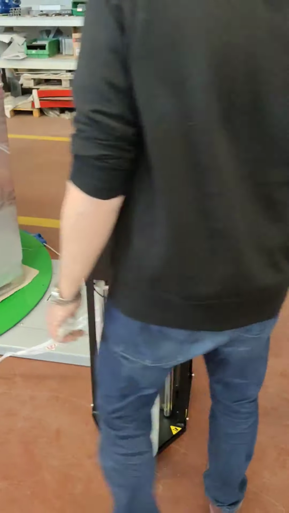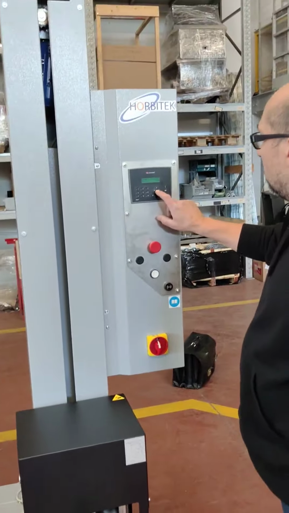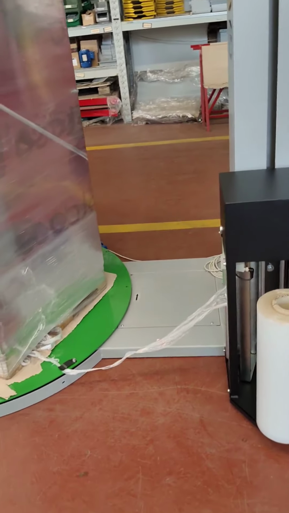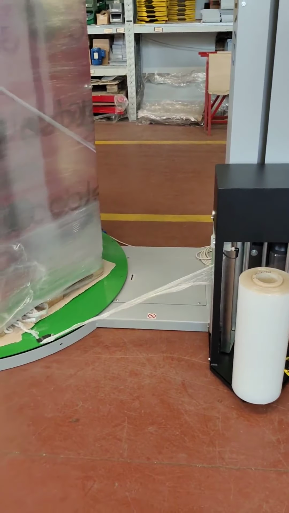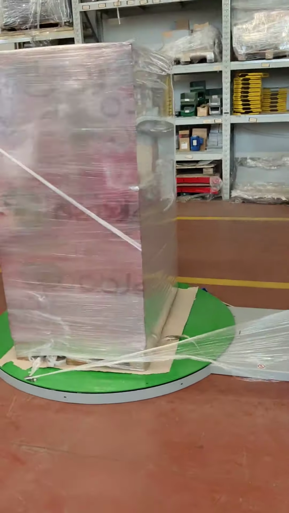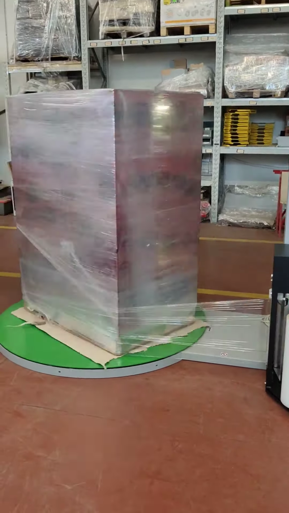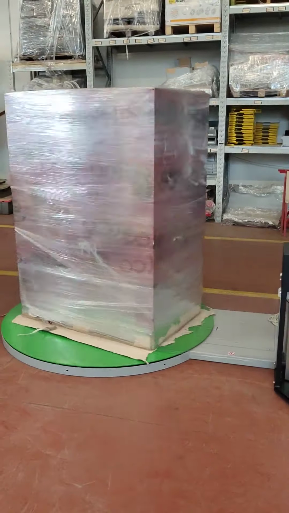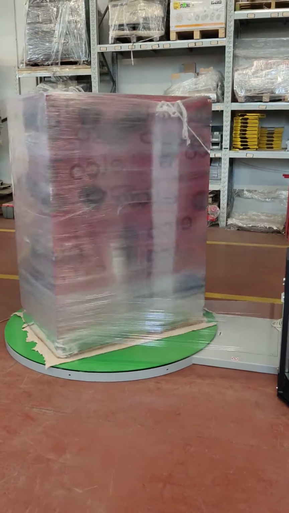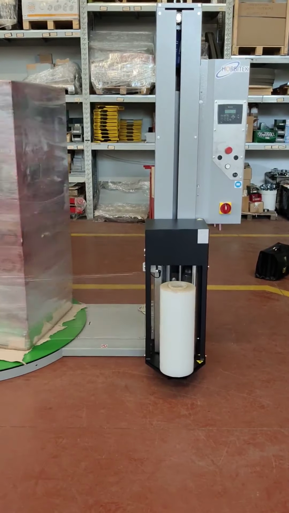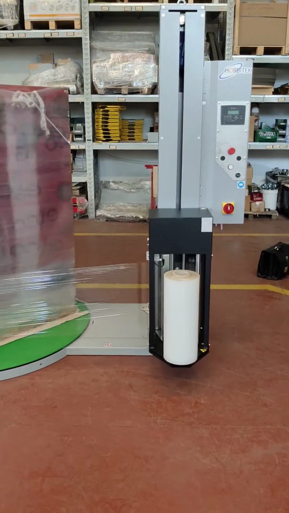And now we can start the machine again. So we have to go again to the main one. Push start. Two beeps. Perfect. Going up.